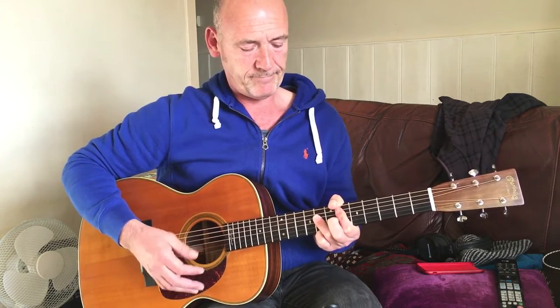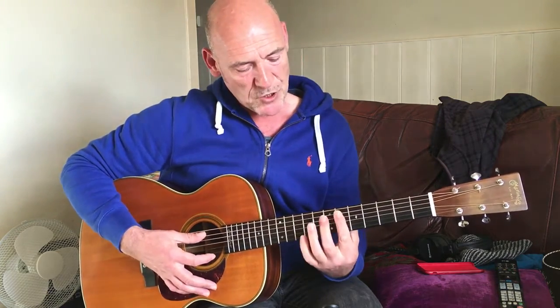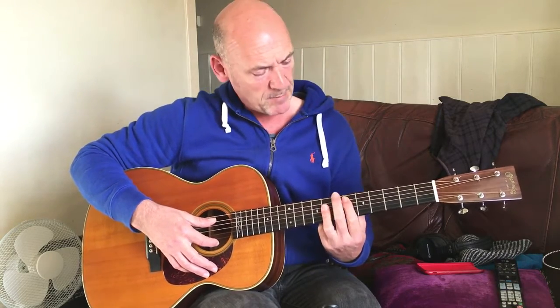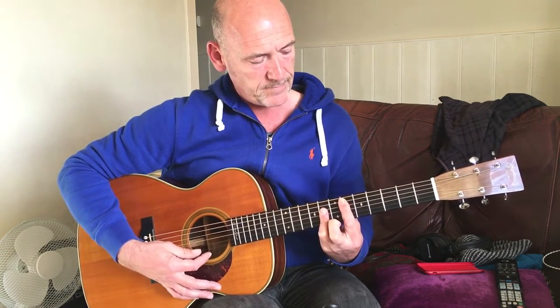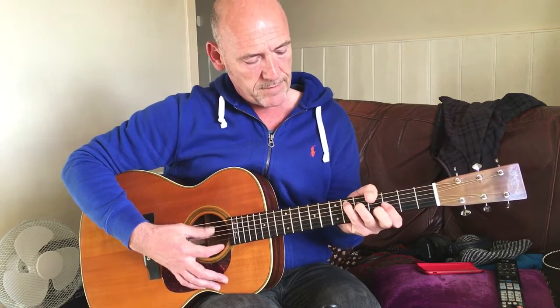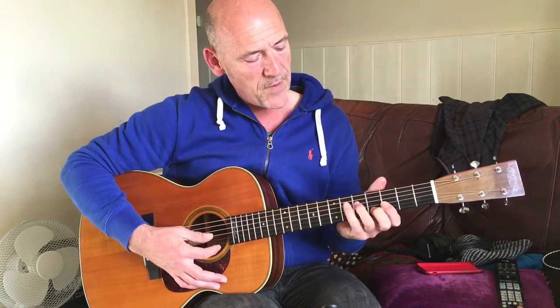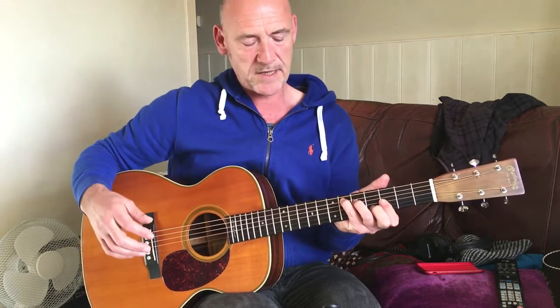Then we have this E flat. Yeah, that's an E flat. And I'm just playing the 5th string on the 6th fret and the 2nd, 3rd and 4th on the 8th. So that's an E flat, as that would be just like a D shape moved up and then making a C there. Okay, so that's an E flat as well.